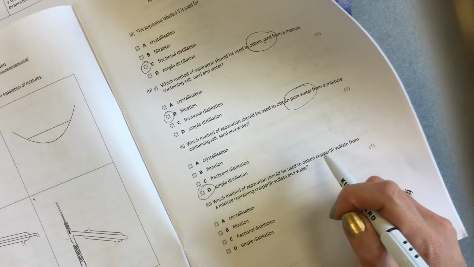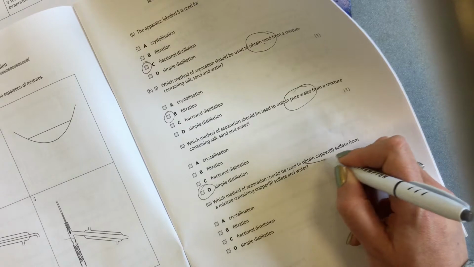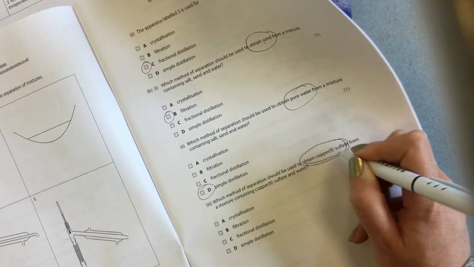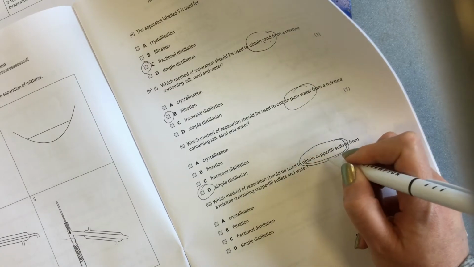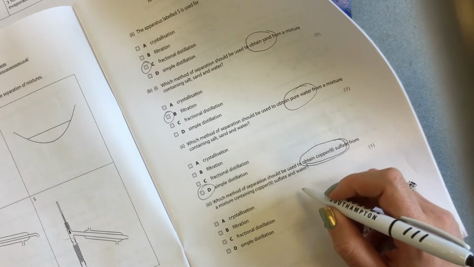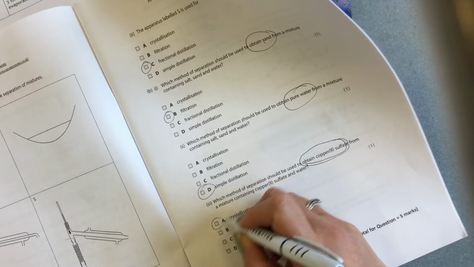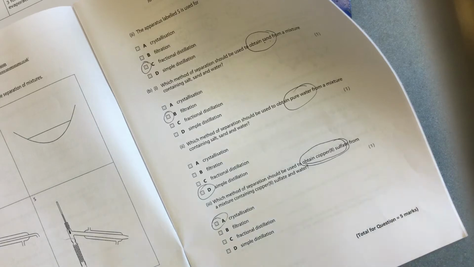Method of separation to obtain copper sulfate. Again, this time distillation would remove the water, but I don't need the water, and so all I need is in fact crystallization, which comes up in the last question of the paper.